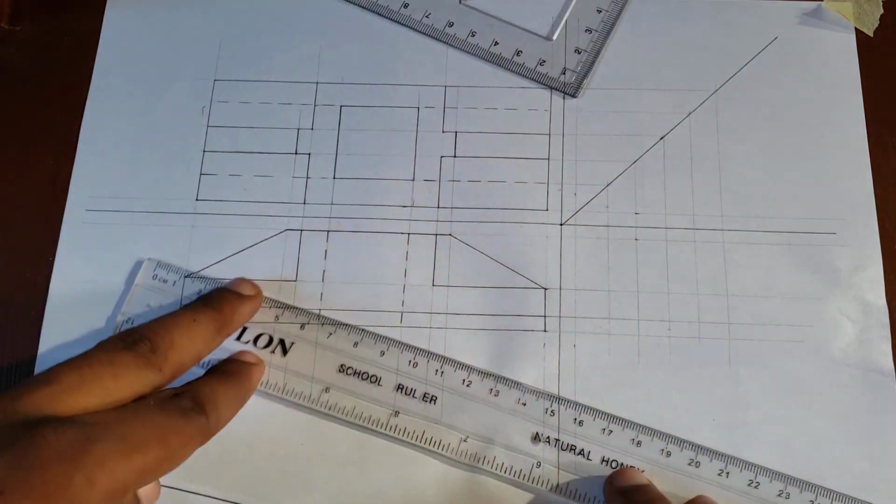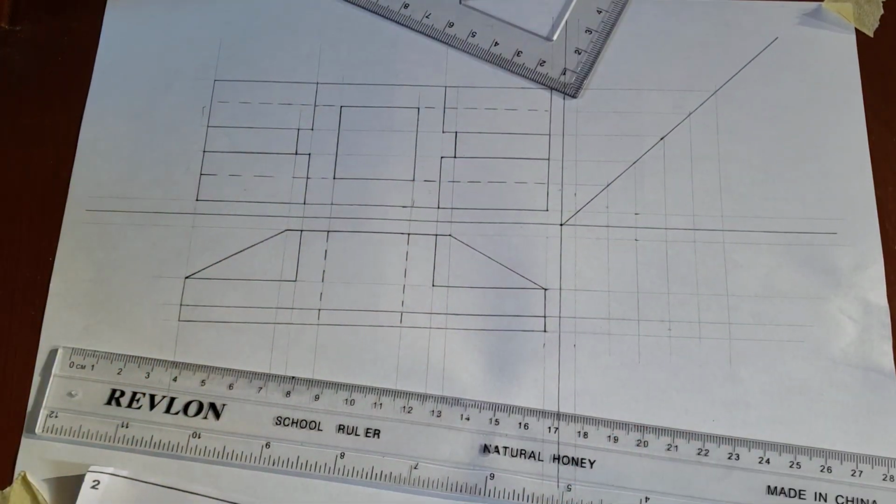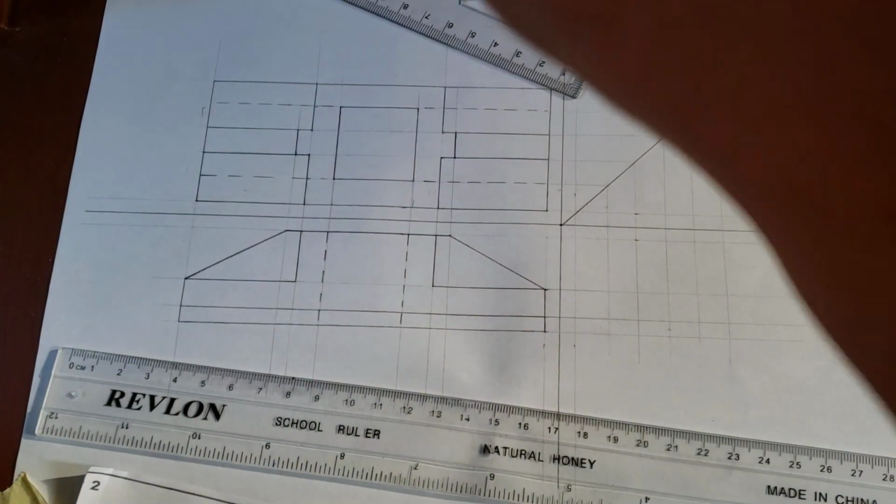Okay, now there we have already shifted our dimensions.